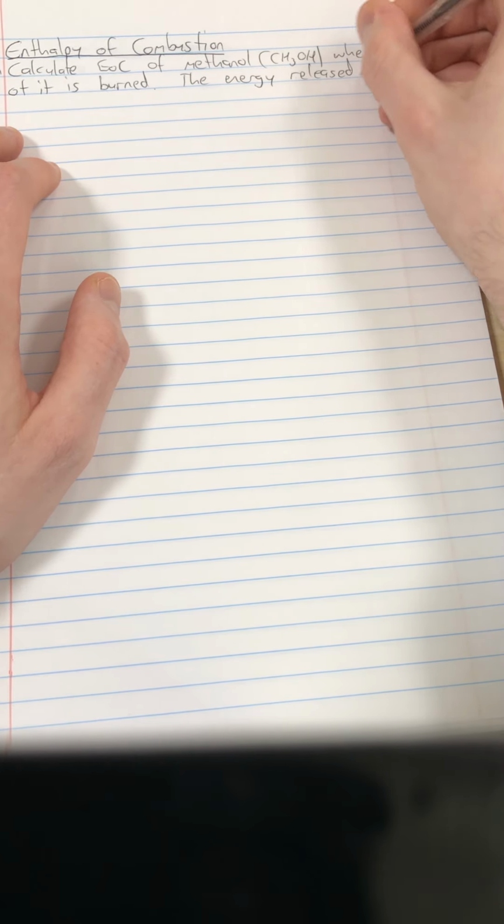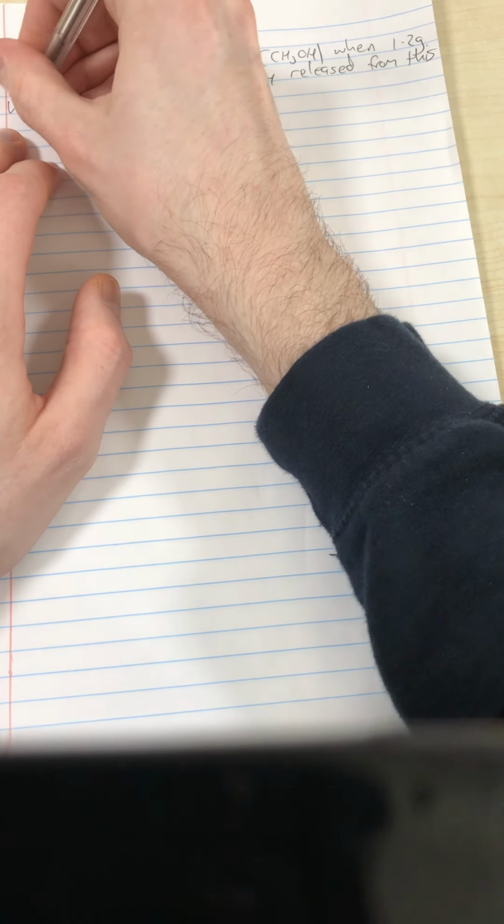Now we need a wee bit more information obviously, so the energy released from this heats 650 centimetre cubed of water from 22 degrees Celsius to 32 degrees Celsius.